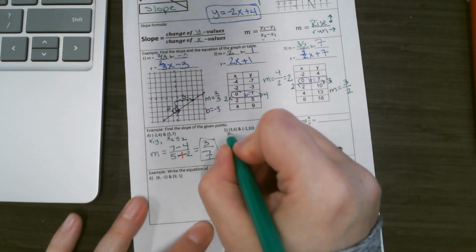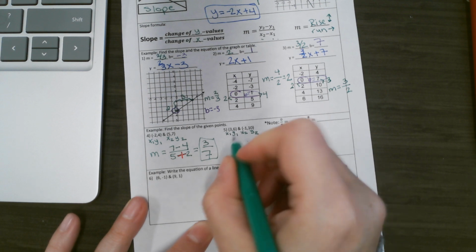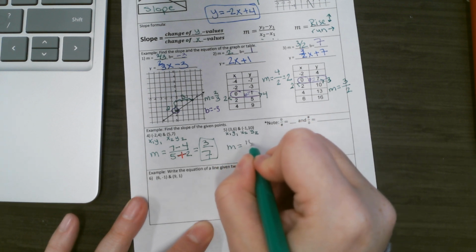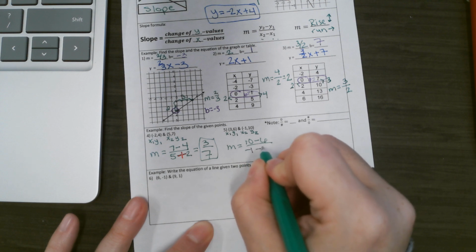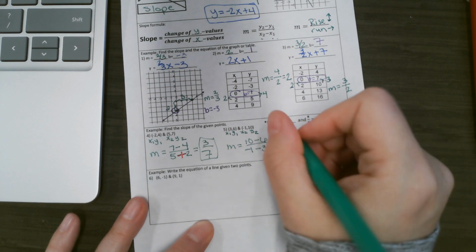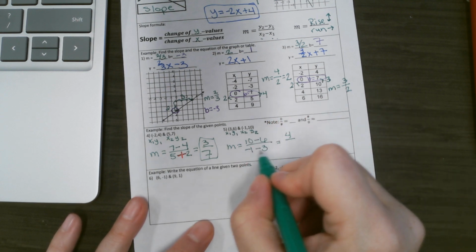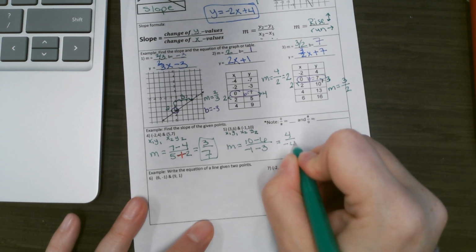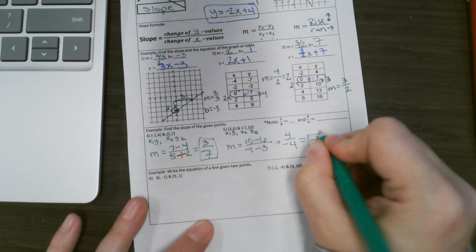So on this one, this is x1, y1, x2, y2. Our formula is 10 minus 6, over negative 1 minus 3. 10 minus 6 is going to give us 4. On the bottom, negative 1 minus 3, they're the same sign, so we're going to add it and keep the sign. Gives us negative 4. Divide that, that gives us negative 1.